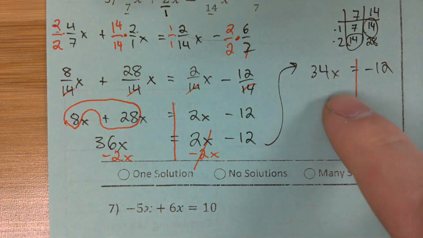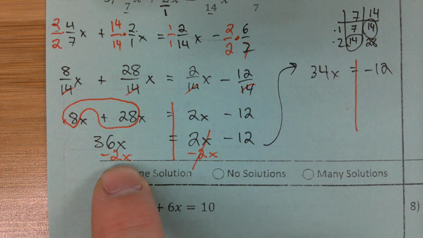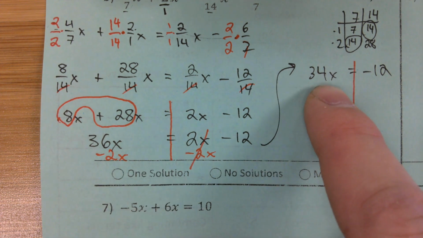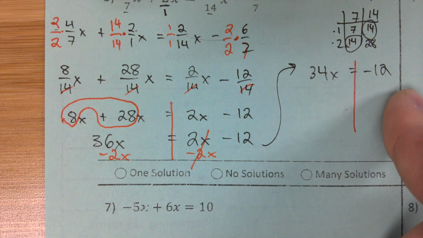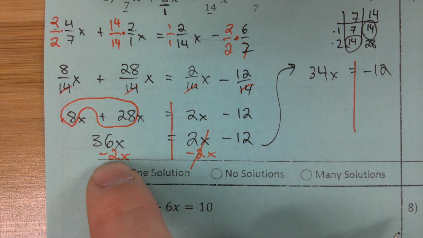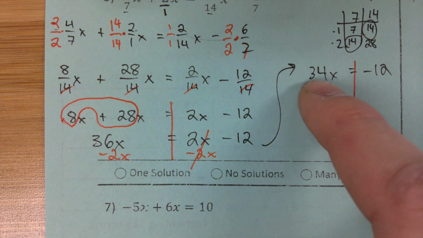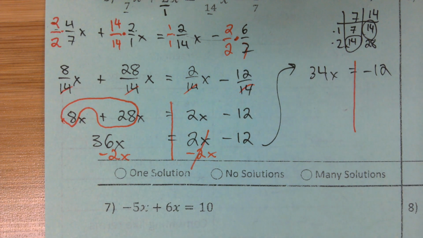Was it minus 2x gave us 34x, I believe, right? Yeah. 36 minus 2, yeah, 34. So 36, if you take 2 away from it, you get 34. And then the x just stays on the end for whoever asked how. Okay? Now what are we going to do?